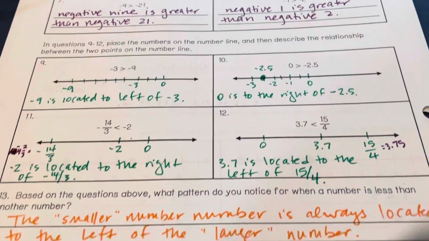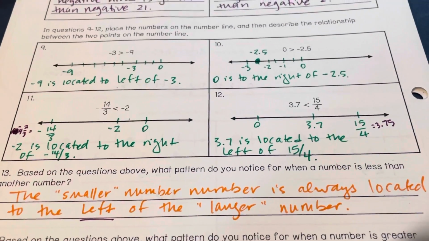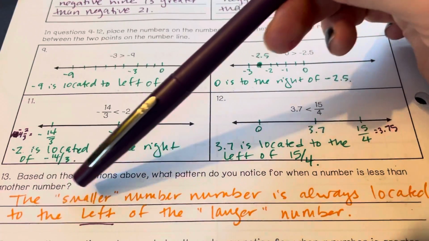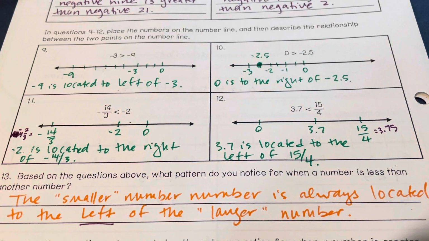Okay, below there, 13, based on the questions above, what pattern do you notice when a number is less than another number? So the pattern we notice, the smaller number, notice I have that in quotations because it's not really the size, like the physical size. I could write a number super tiny, then I could write another one really big, but one could have a greater value. So the smaller number is always located to the left of the larger number.